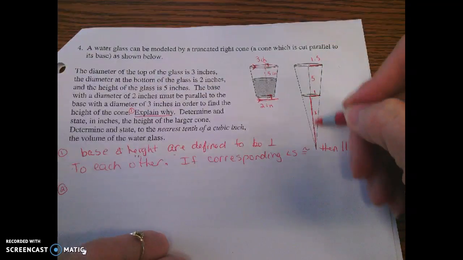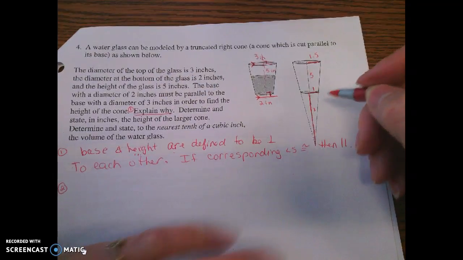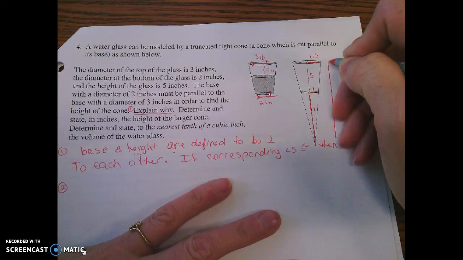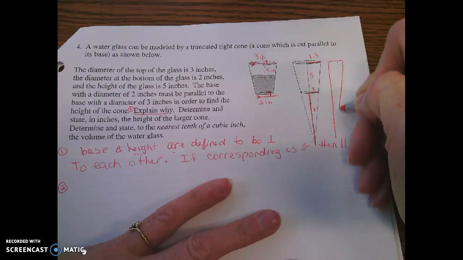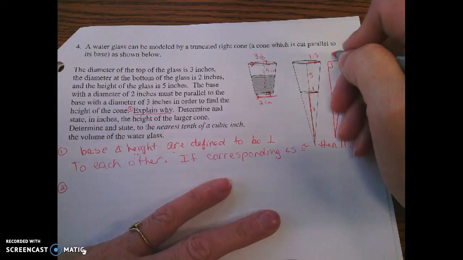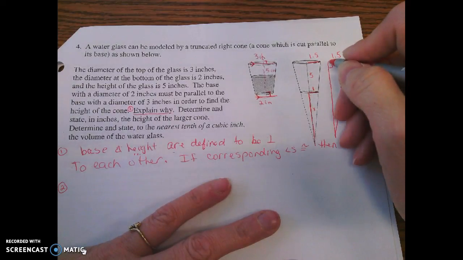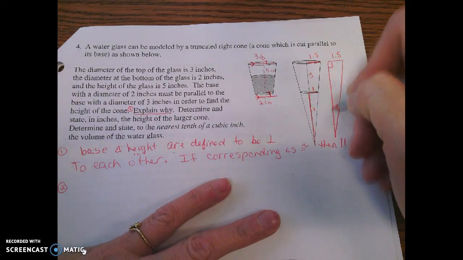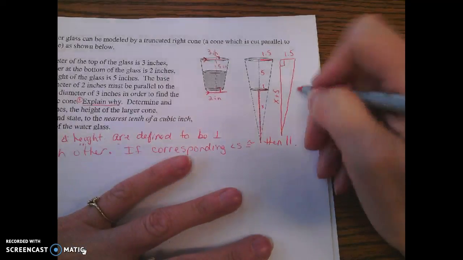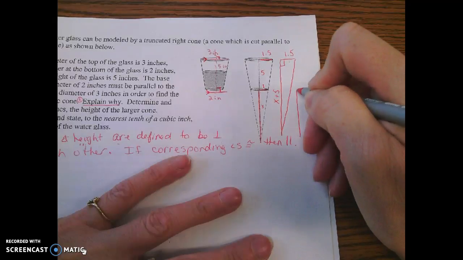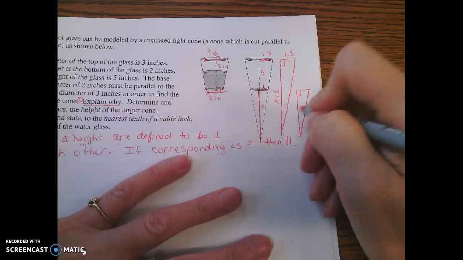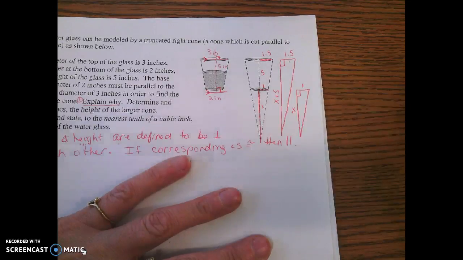But again, how are we going to solve for x? I'm starting to see some shapes in here. I am seeing a large right triangle. This is 1.5, and from top all the way down, this length is x plus 5. Then I am seeing a smaller right triangle down here. This side is x, and that is 1.